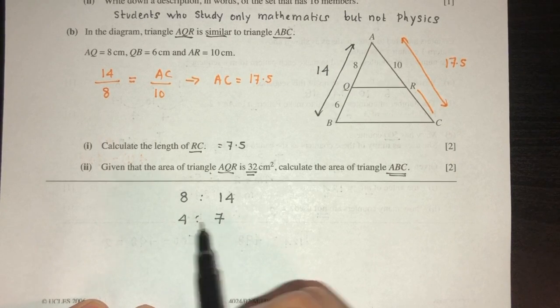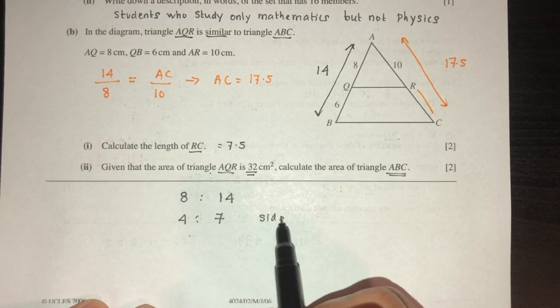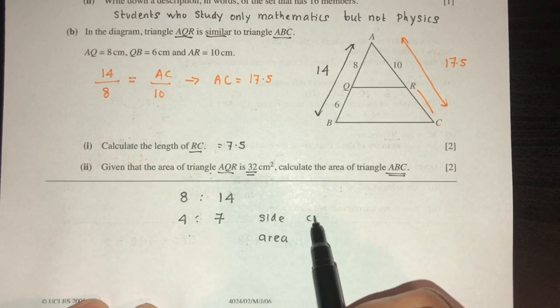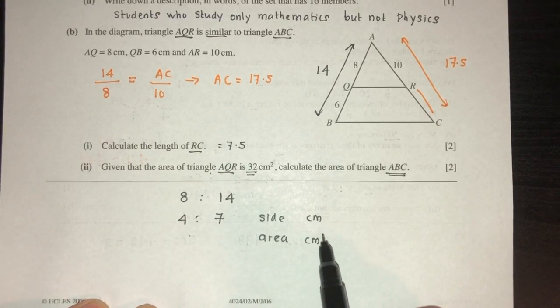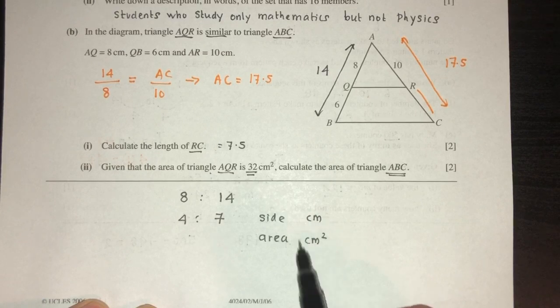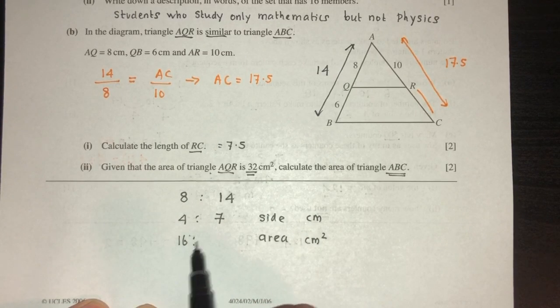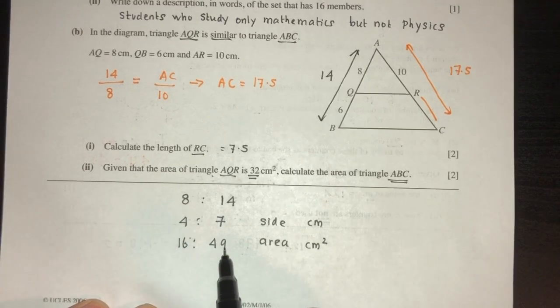And 7. That is the ratio of their sides, right? But what is the ratio of the area? We have to square, because side is centimeter, area is centimeter square. So how do you change that to square? You have to square these two sides. That will become 16 and that will become 49.